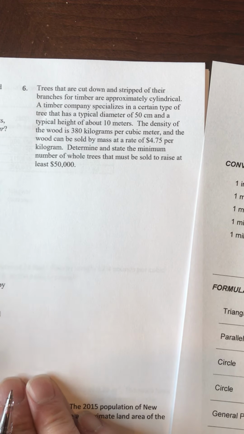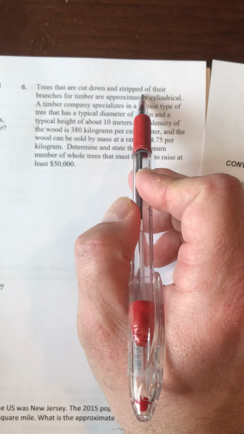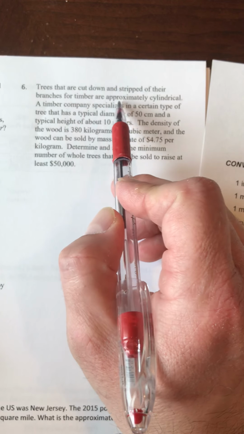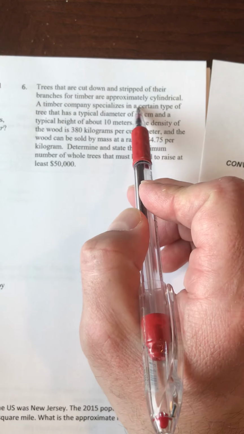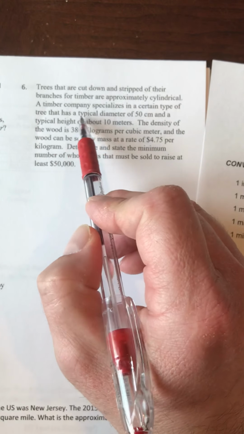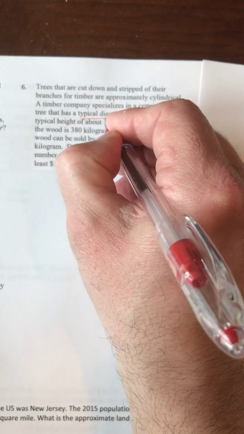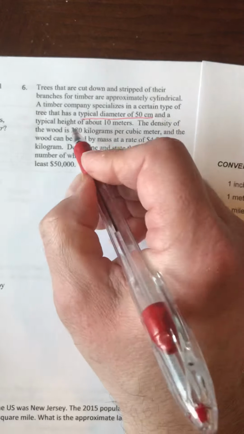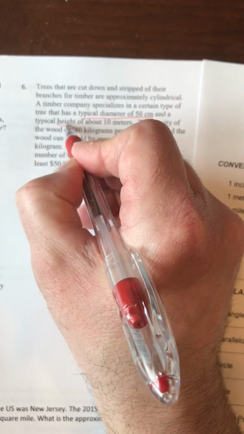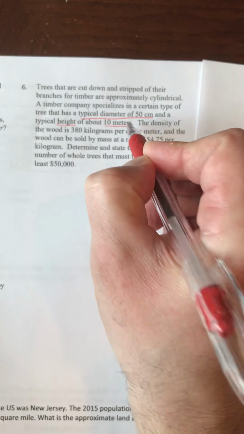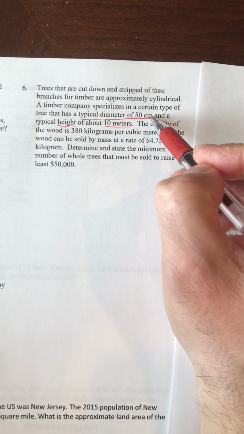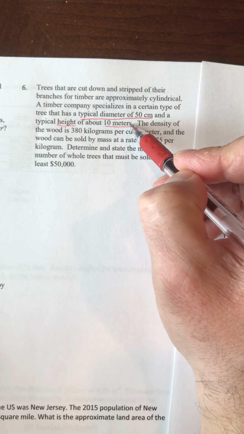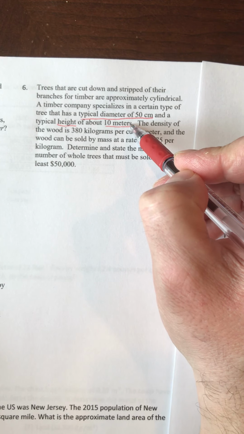It says, trees that are cut down and stripped of their branches for timber are approximately cylindrical. All right, a timber company specializes in a certain type of tree that has a typical diameter of 50 centimeters and a typical height of about 10 meters. So right away there's a problem here. One of the units is centimeters, the other one's meters. And the question becomes, which one do we go with?